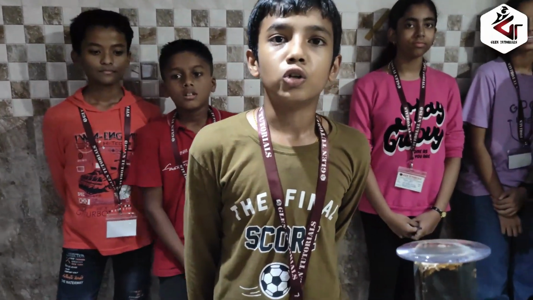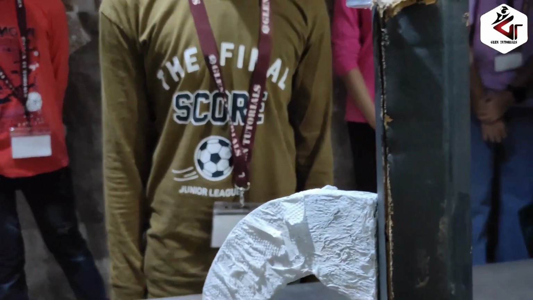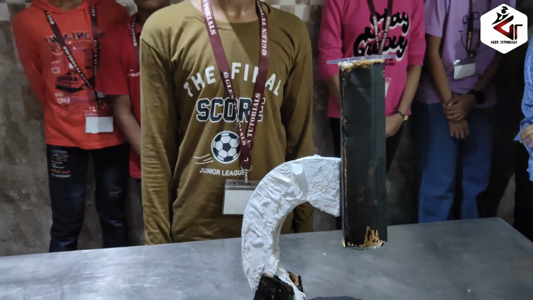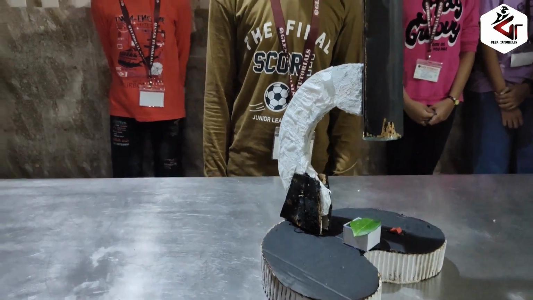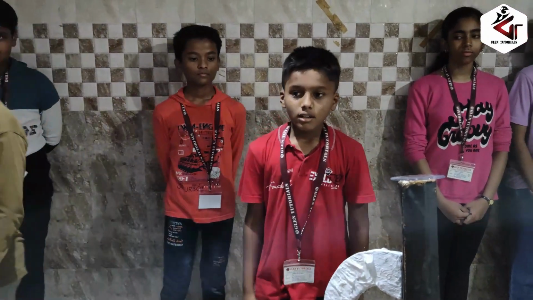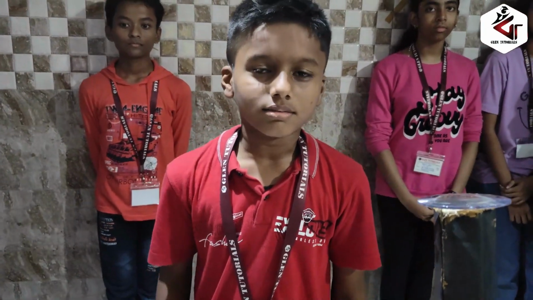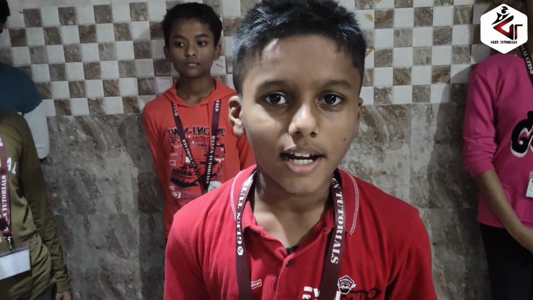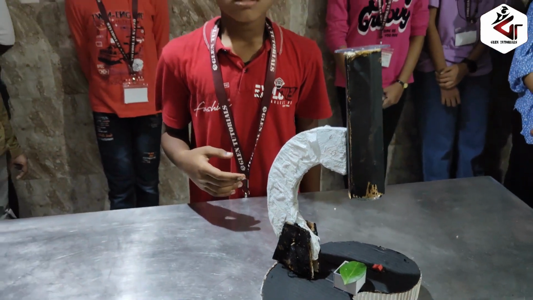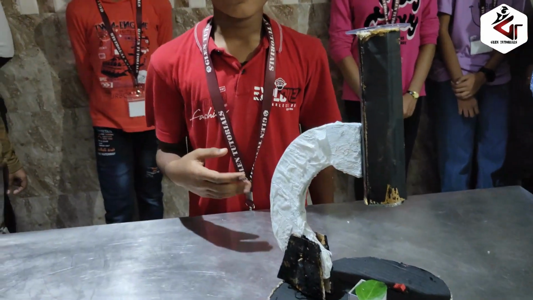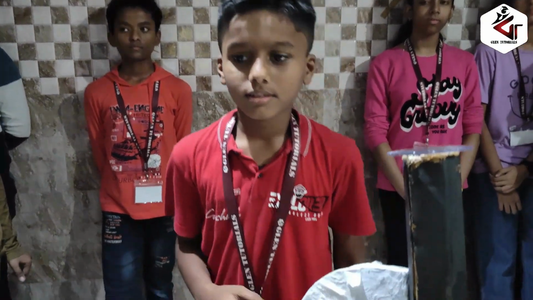Nosepiece and aperture. The nosepiece is a rotating turret that holds the objective lenses. The aperture is the middle of the stage that allows the illuminator to light the specimen. A condenser gathers and focuses light from the illuminator onto the specimen being viewed.